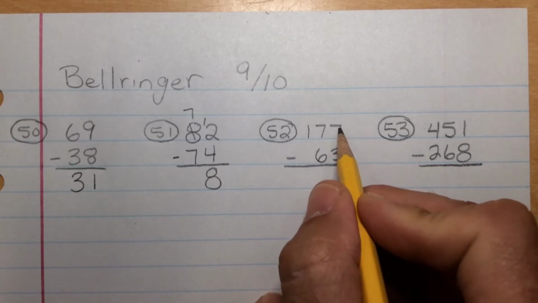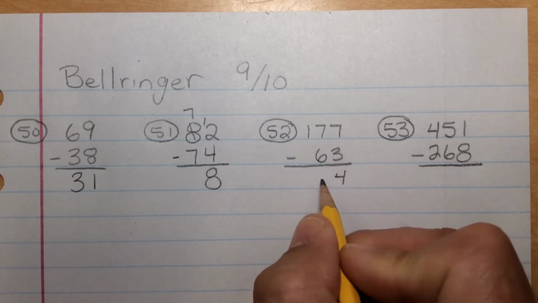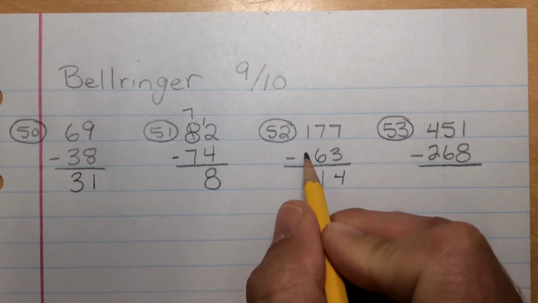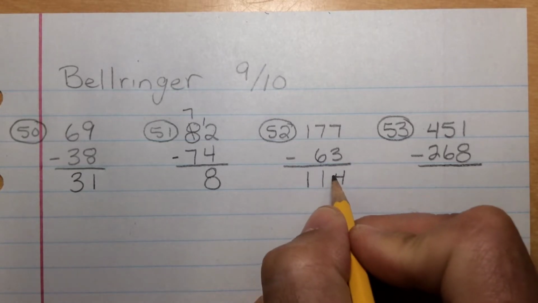177 minus 63, 7 minus 3 is 4. 7 minus 6 is 1. 1 minus nothing here, so 1. 144.